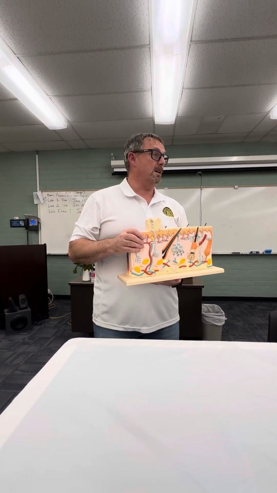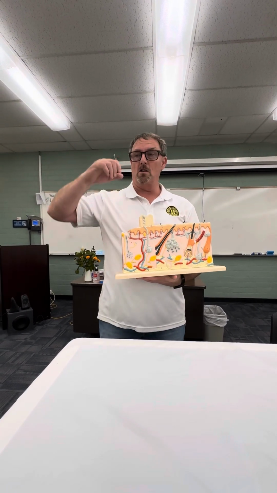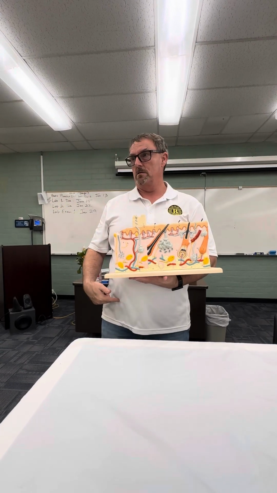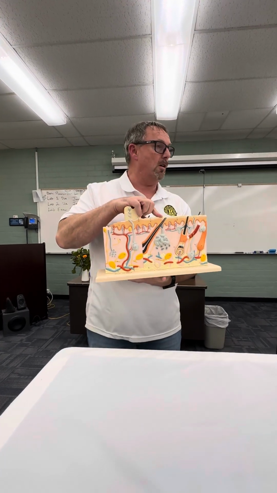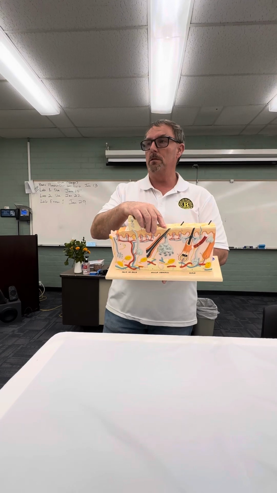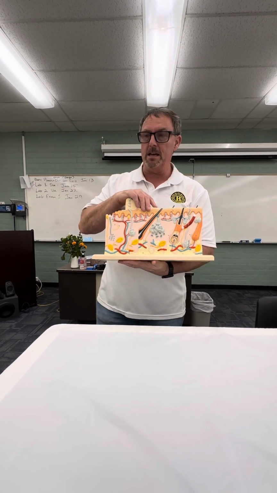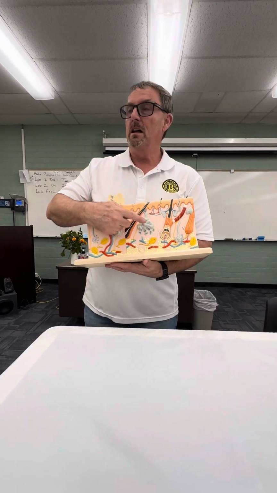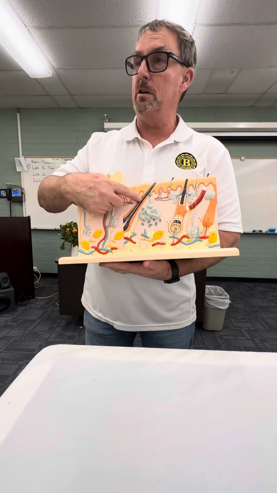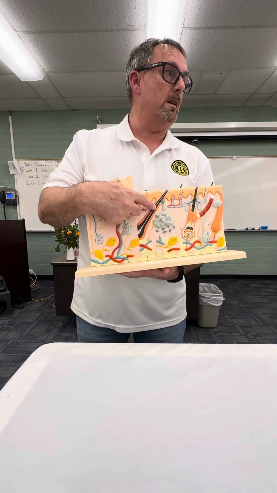You sweat a different kind of sweat, and it's only in your armpits and your groin, right? So that's why they're showing armpit here, or axilla is the scientific term for your armpit. Okay, the key here is they're showing a sweat gland that goes right to her hair, which is what from our previous model?